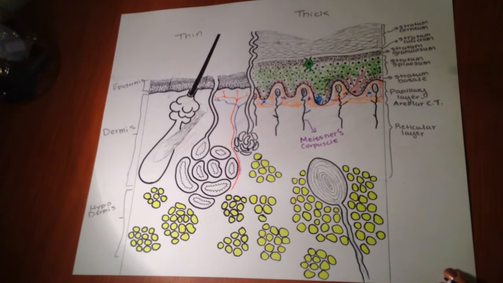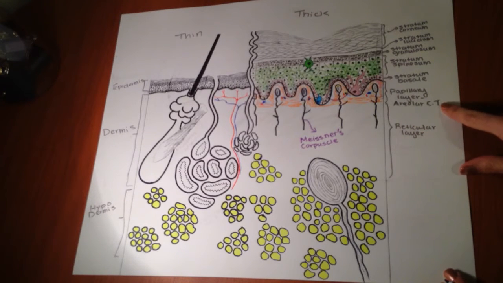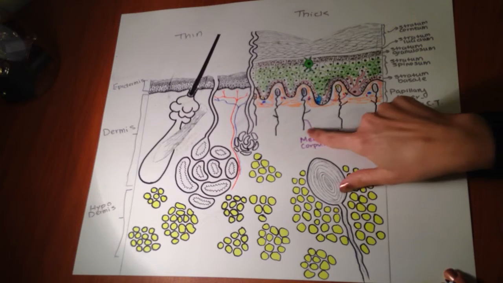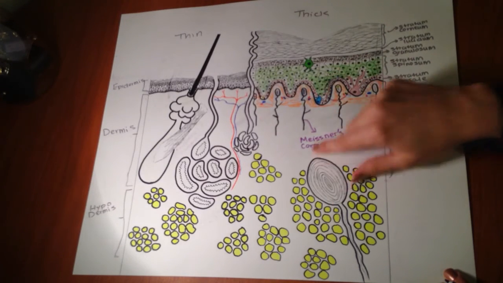So those are two things to remember about the papillary layer, is that it's made out of areolar connective tissue, and you also find Meissner's corpuscles there, which are for detecting light touch.